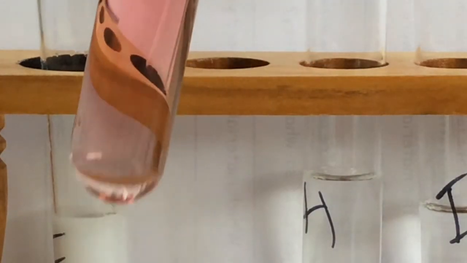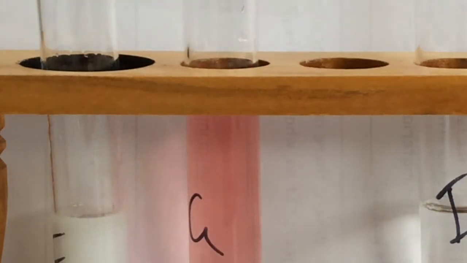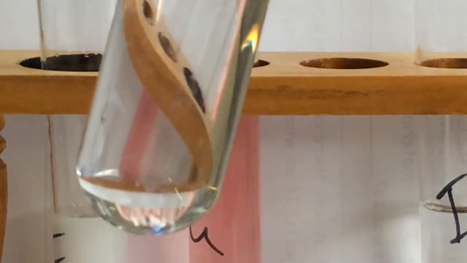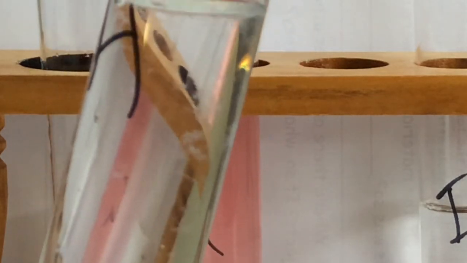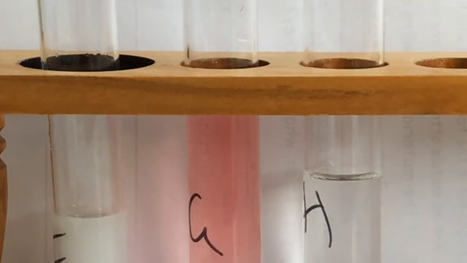G. H. Now, that is not a dirty test tube. This is what you would call slightly soluble. So there was a small precipitate in there, and your last one, which is I, which is your potassium iodide.